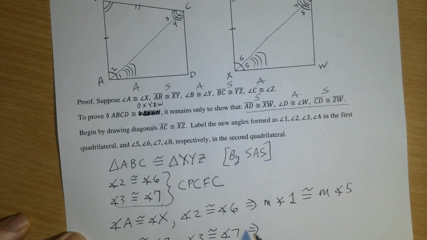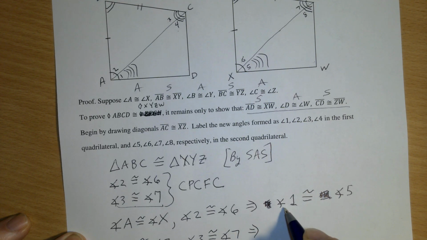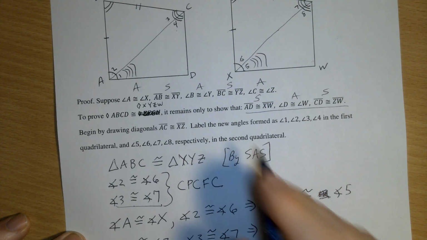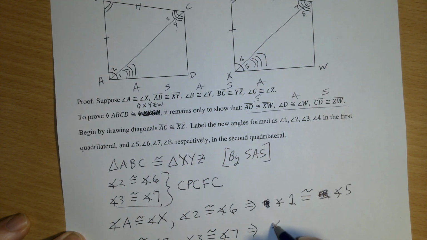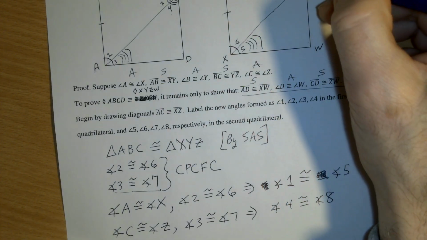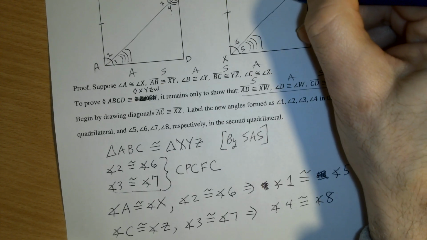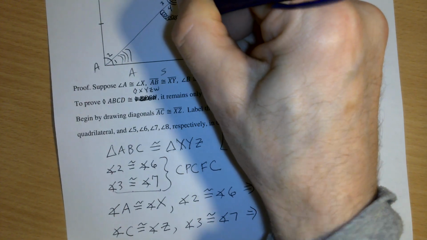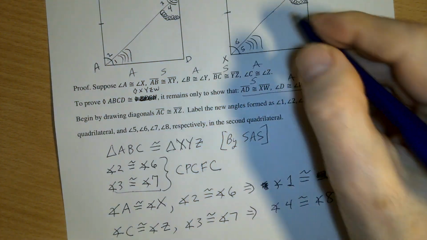So I guess I didn't need the measure here. You just say an angle is congruent to another angle. So this would be the angle 4 and angle 8 are congruent. Okay, so that means that I'm just going to make it look like this and this. So now what do we have?